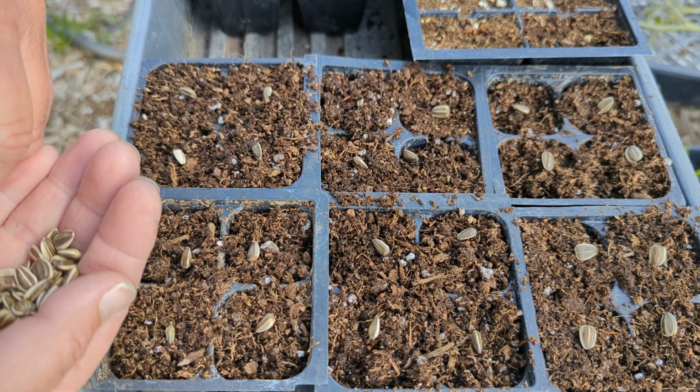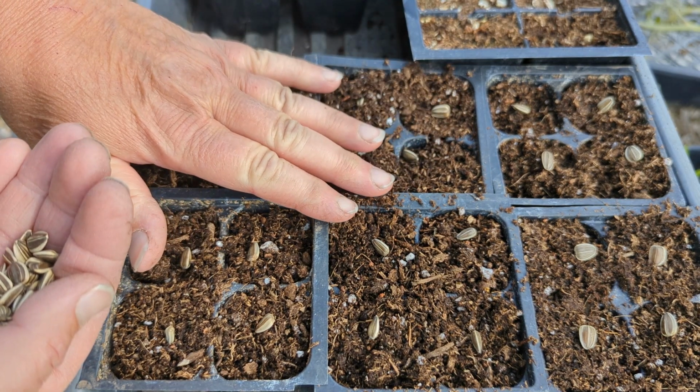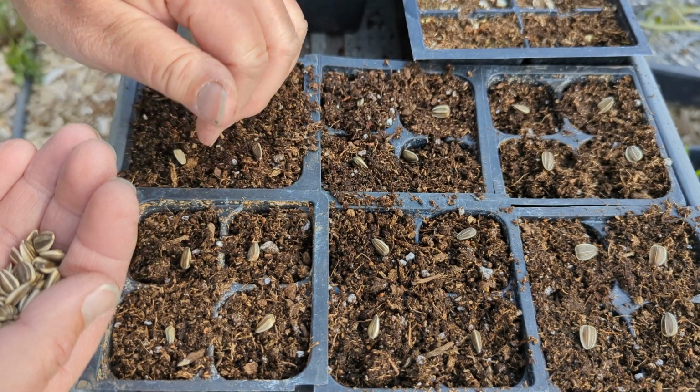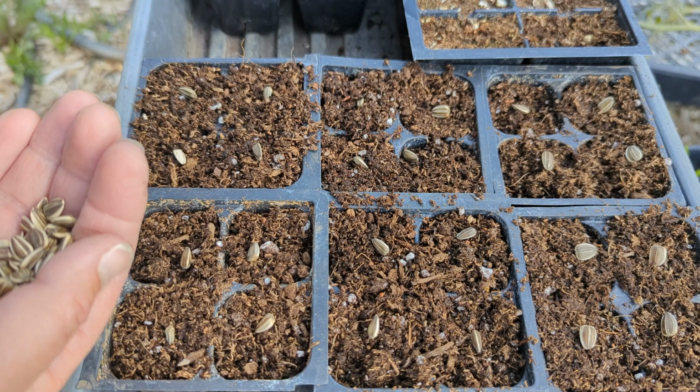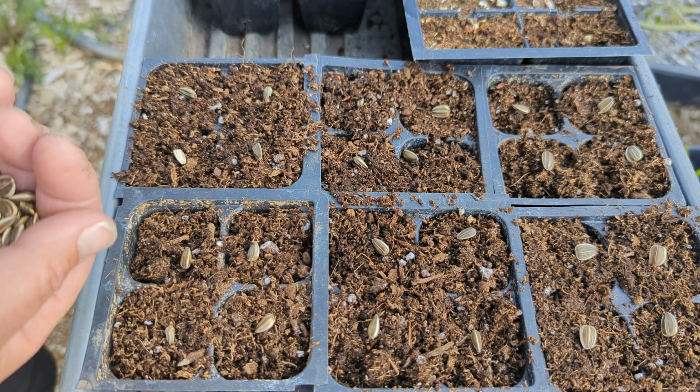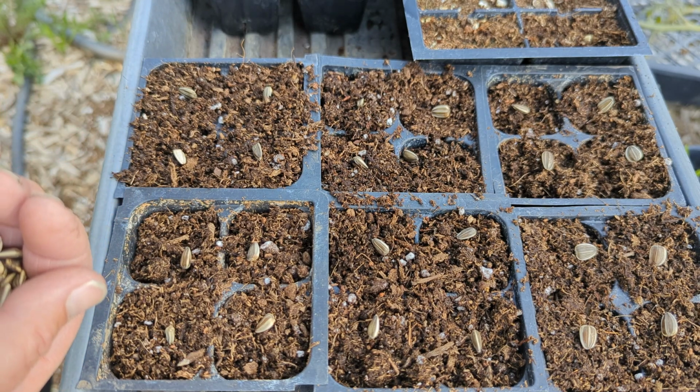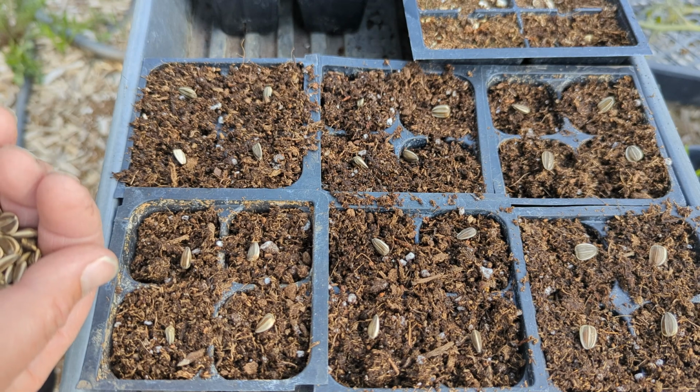So succession will be, I will plant these this week, then I will plant another batch next week, another batch the next week, and another batch the next week. And you will keep doing this for as long as you want to continue getting a harvest and as long as you have enough days left before your frost.